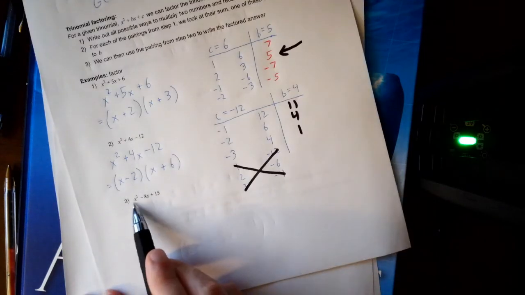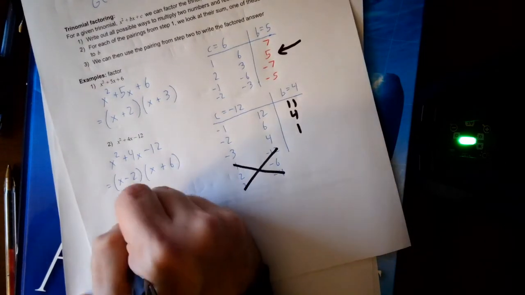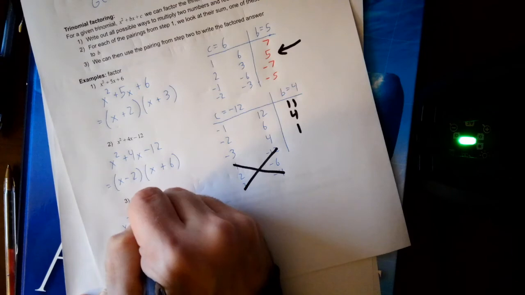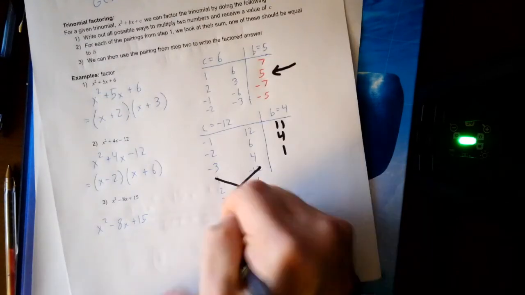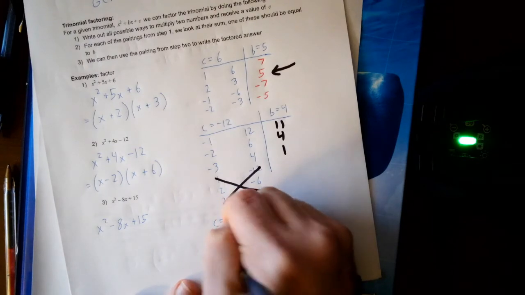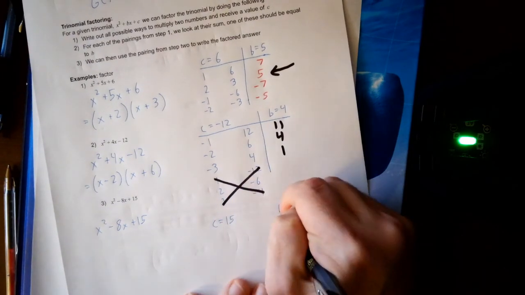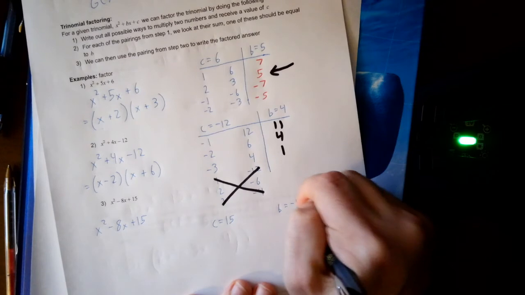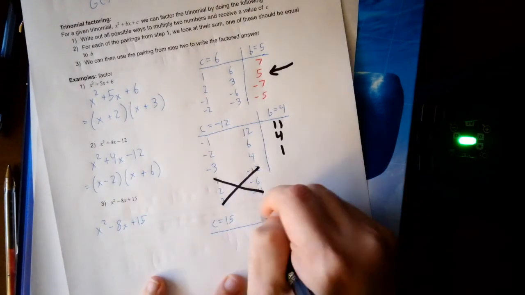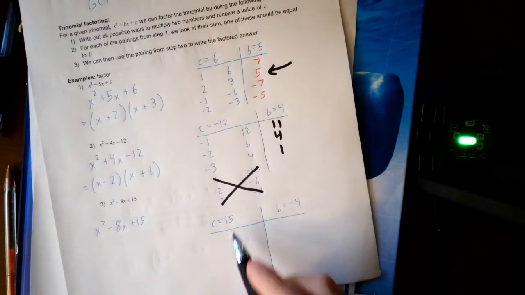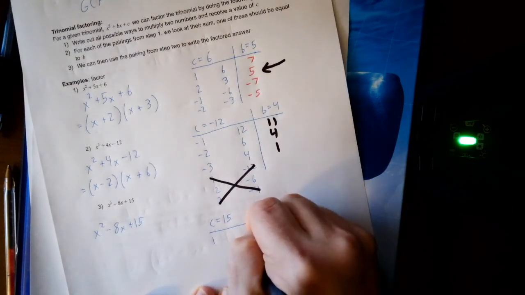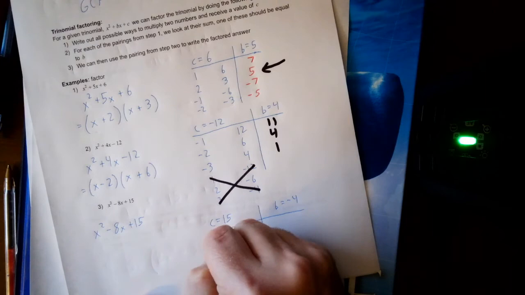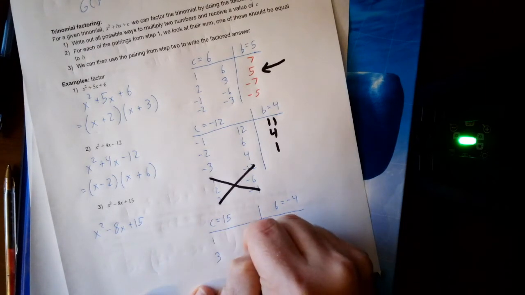In my third example, I have x squared minus 8x plus 15. So here, C is equal to positive 15, and B is equal to negative 4. Now, multiplying to 15, the only possible ways to do it are 1 times 15 or 3 times 5.